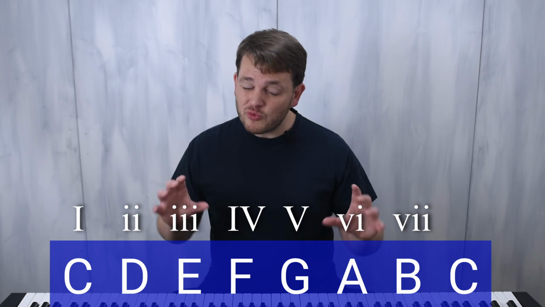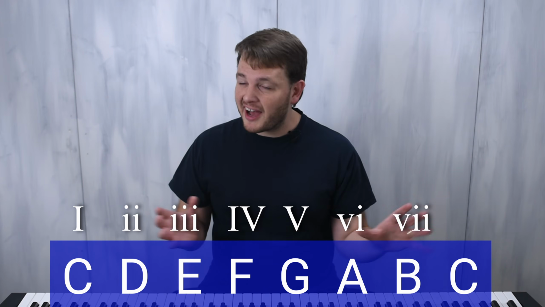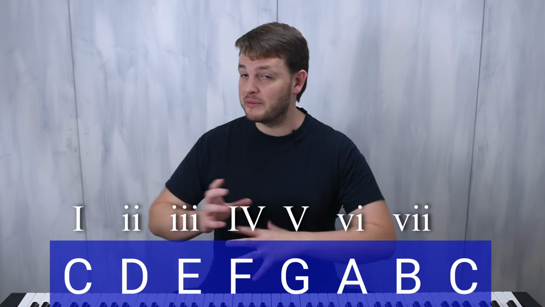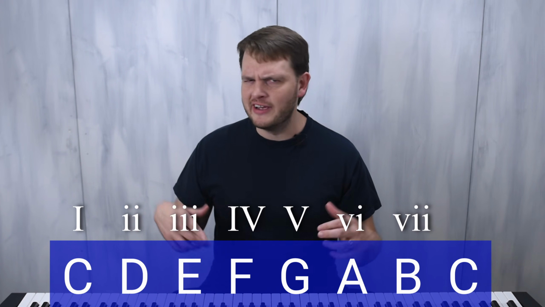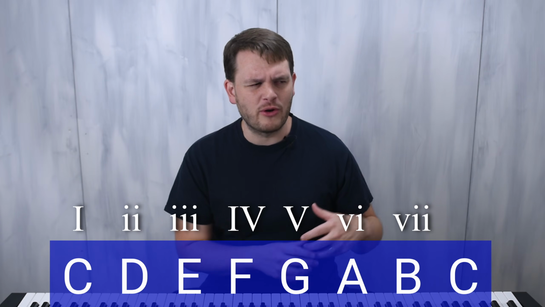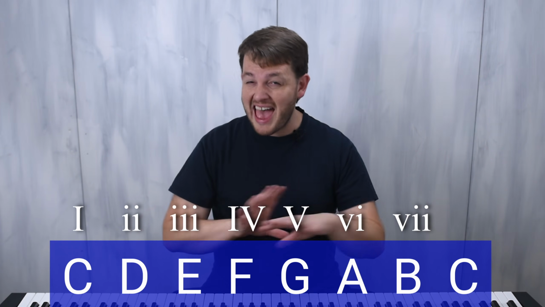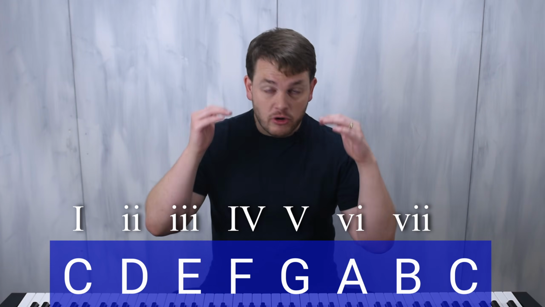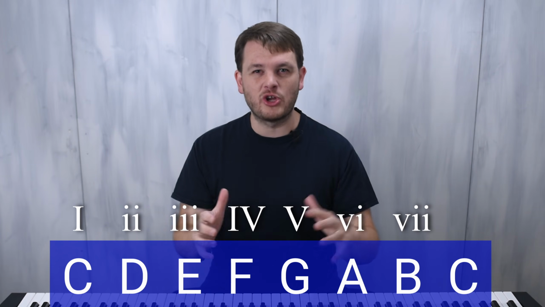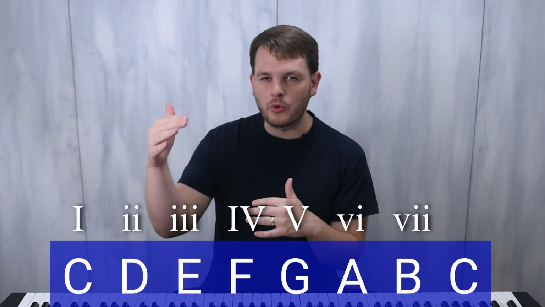Oh, and by the way, we use Roman numerals to refer to the harmony because honestly, as musicians, we use normal numbers enough. We might say, hey, put your 2 finger on the 5th measure, on the 4th note, and hold it for 3 beats. We have numbers everywhere, so we use Roman numerals.